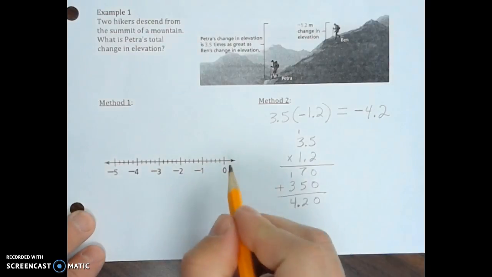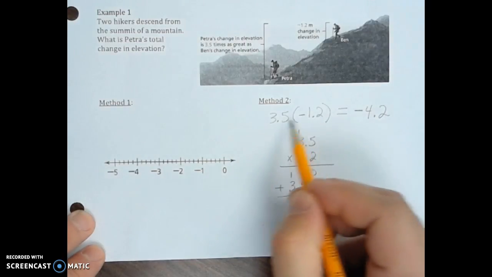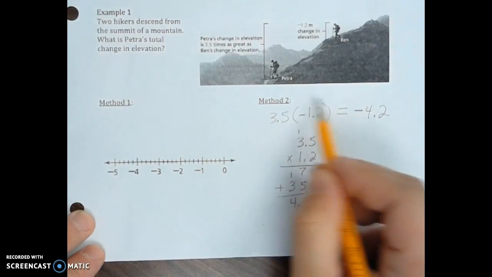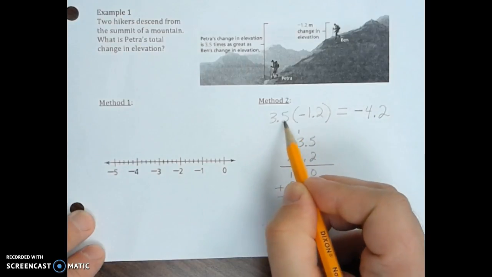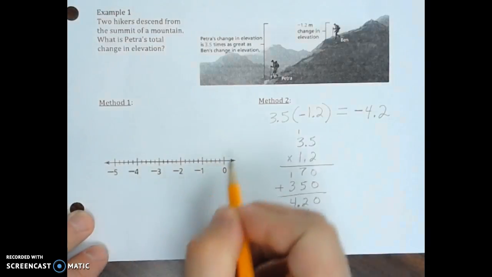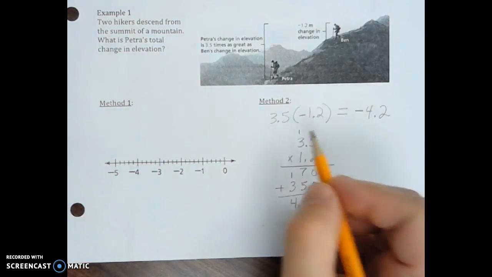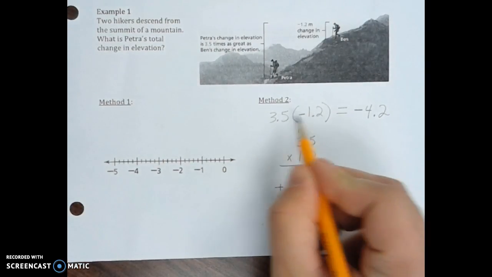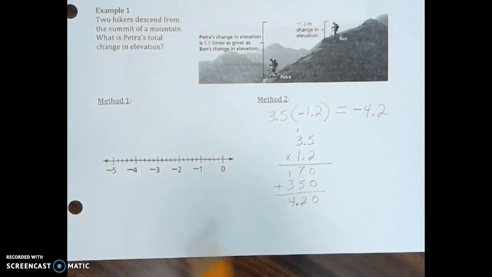I can show that on my number line as well. If I remember with a multiplication problem, this multiplication problem means that I need 3.5 groups of -1 and 2/10. And so I'm going to show that with my number line here. I'm going to start with just 3 groups of -1 and 2/10, and then we'll worry about the half group when we get to the end.